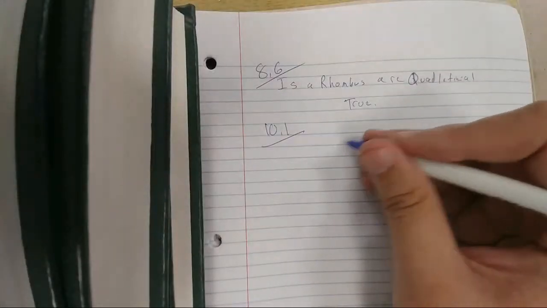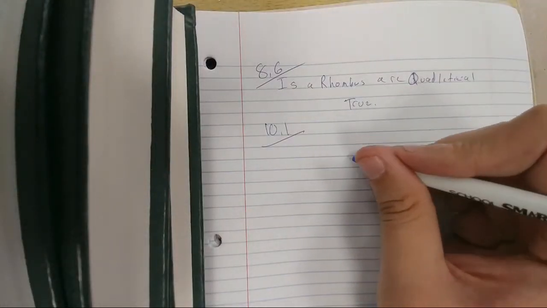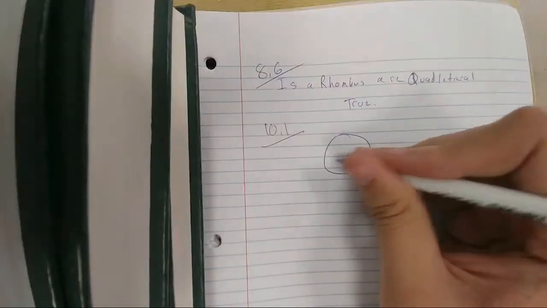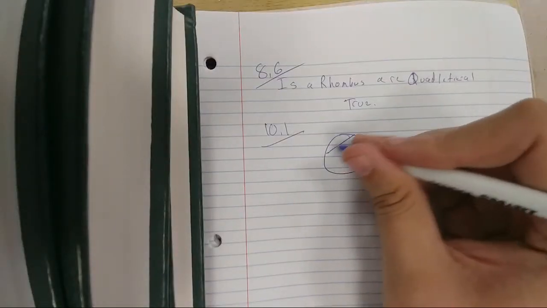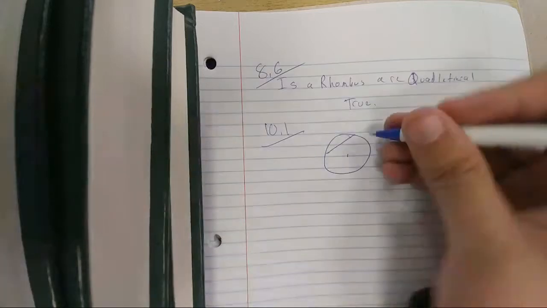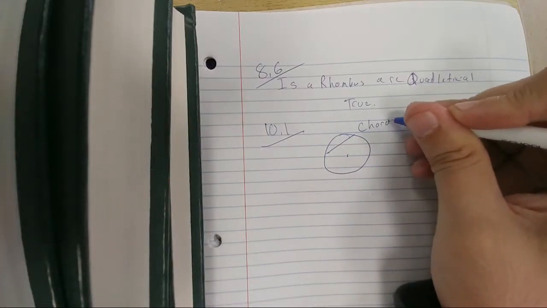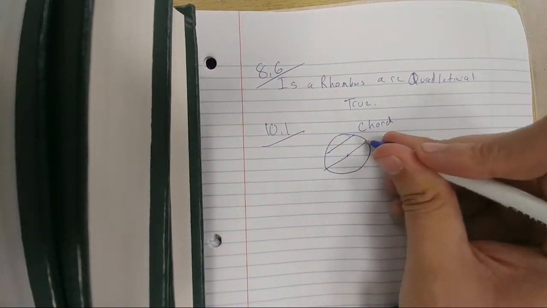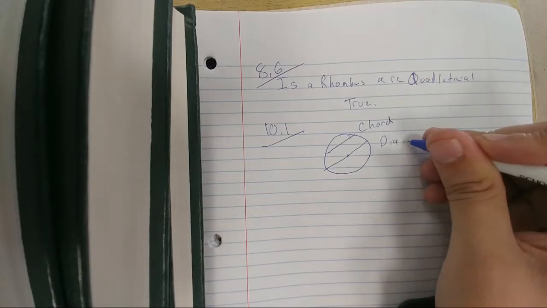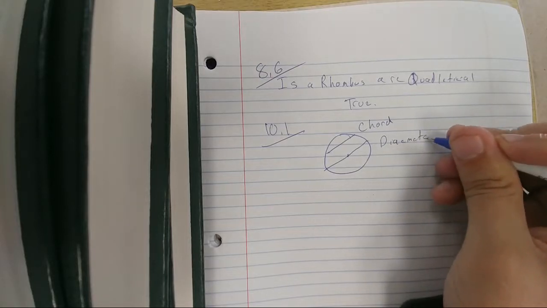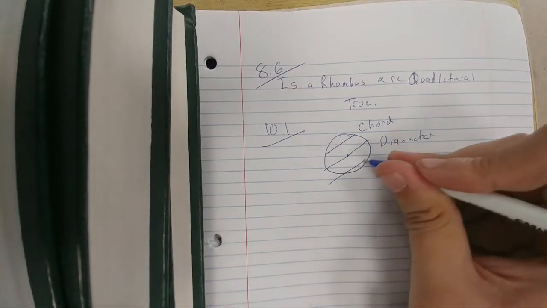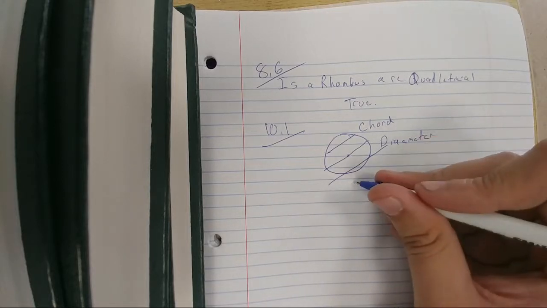A couple of vocab words with the circles you should know by studying. If you have a line that goes through the edge and that's not in the center, that's a chord. If it goes through the center, it's a diameter. If it goes straight through the circle, to the outside, that's a secant.